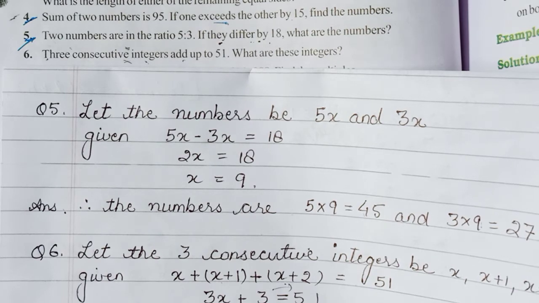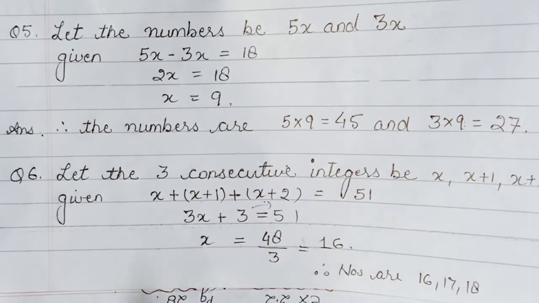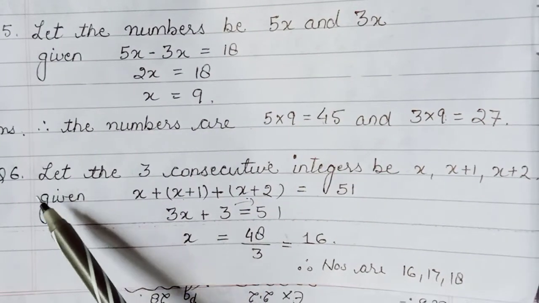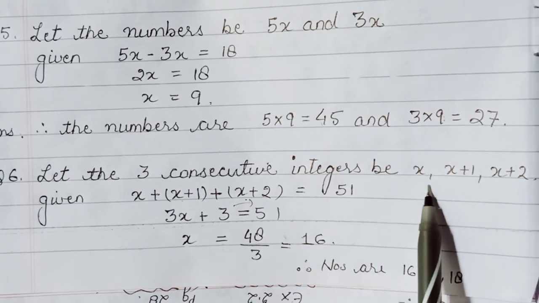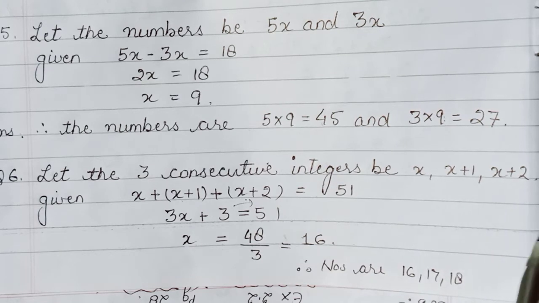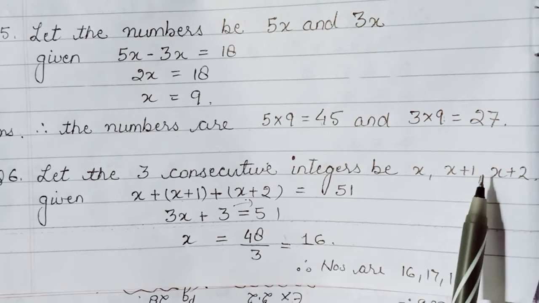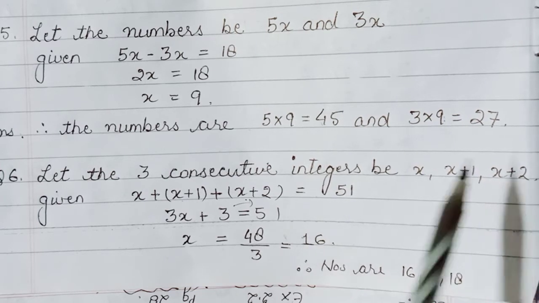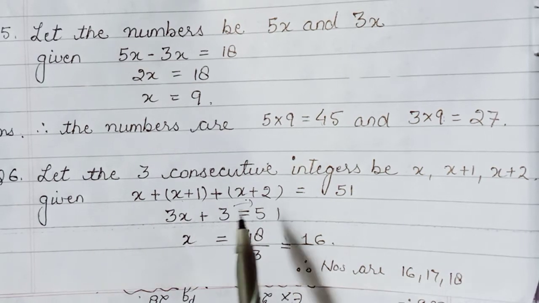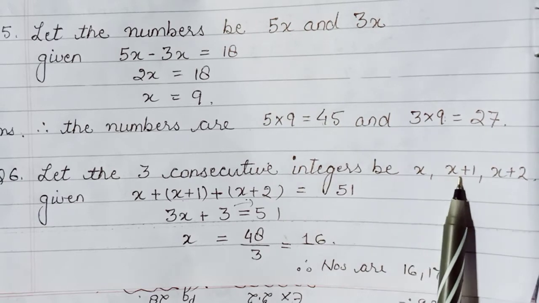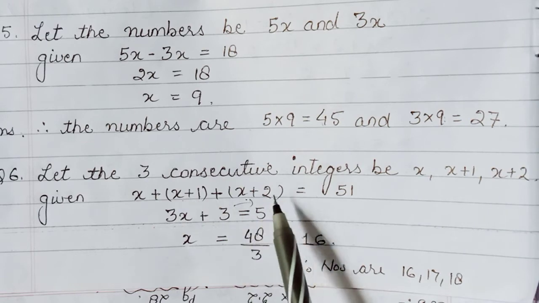What are these integers? Consecutive integers means coming one after the other. So let the three consecutive integers be: if you call the first integer x, then the integers differ by 1, as in 1, 2, 3, 4, 5, 6, a jump of 1 each time. So the next integer would be x plus 1. Then adding 1 more, 1 plus 1 is 2, that means x plus 2. So this is how you get your consecutive integers. We are supposing the three consecutive integers be x, then x plus 1, and then x plus 2. And their sum was given as 51.